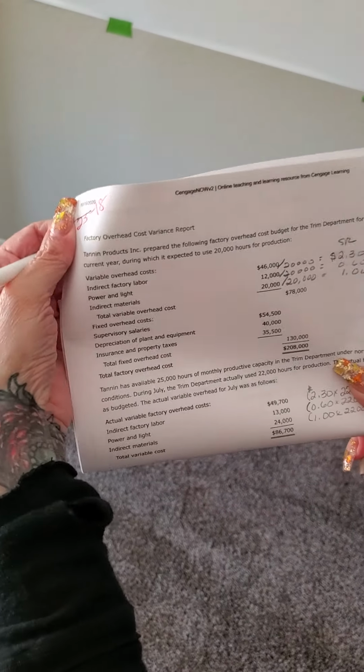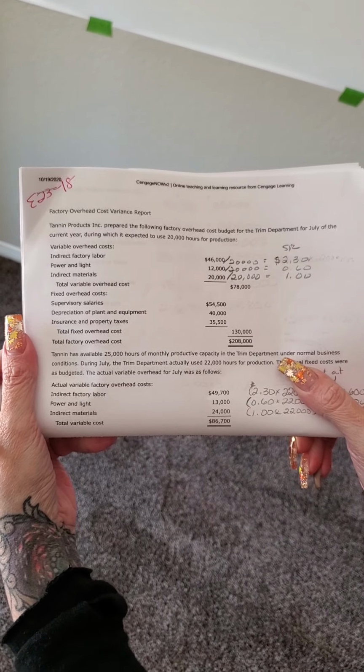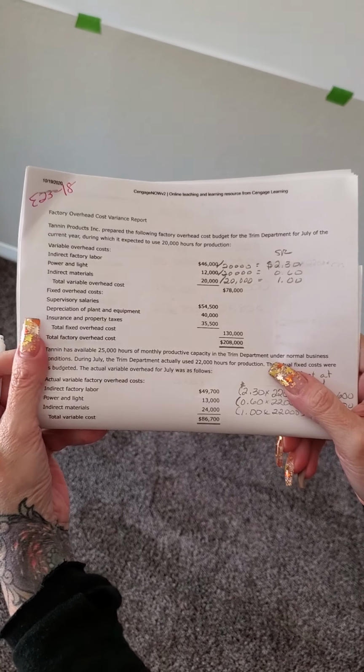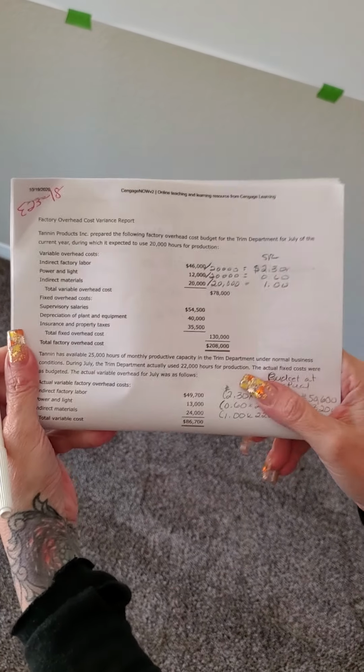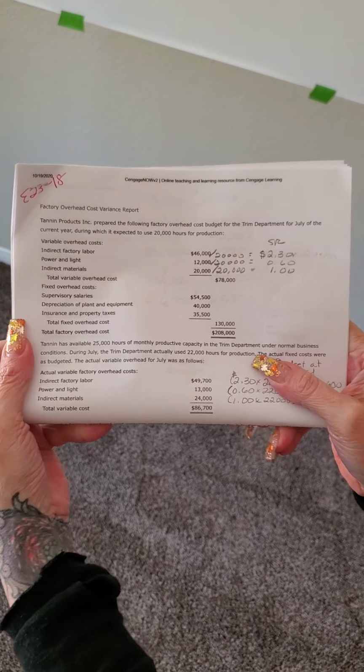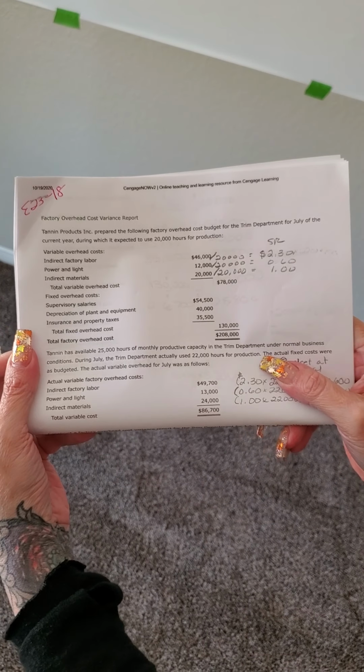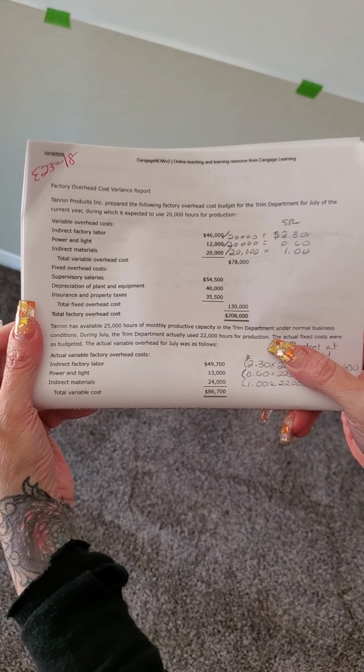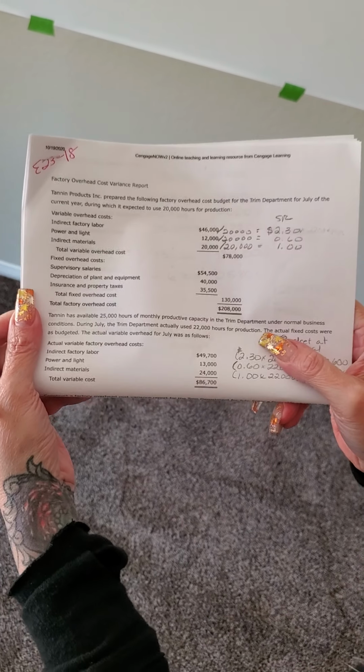Hi everyone. So the next exercise we're going to work on is exercise 23-18. Remember, you can find this on Cengage under the ungraded assignment. And this is the fixed factory overhead cost variance report.